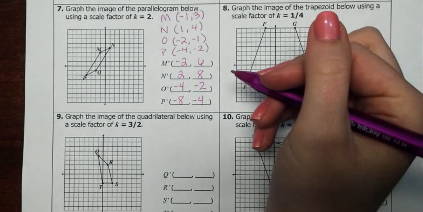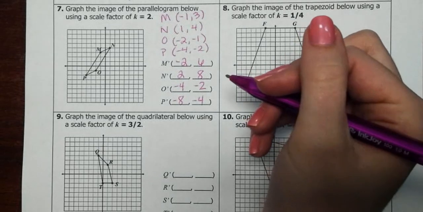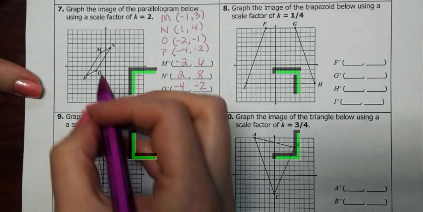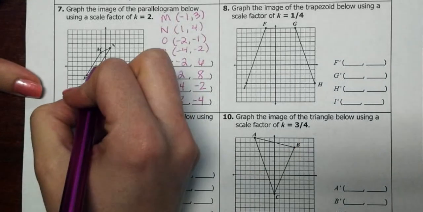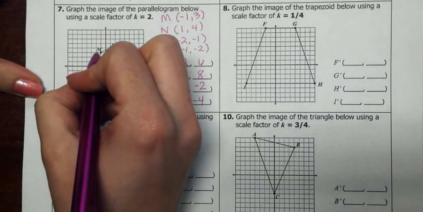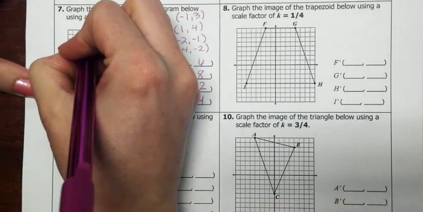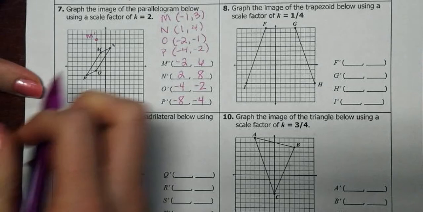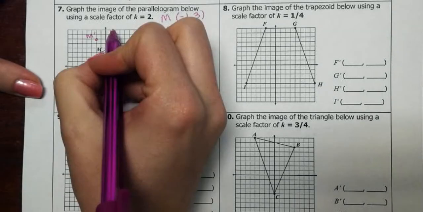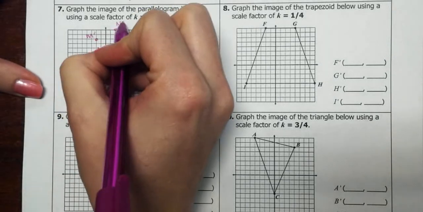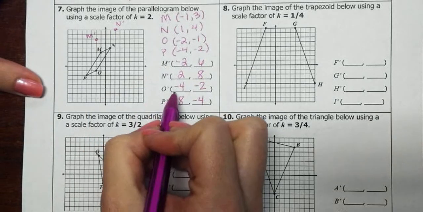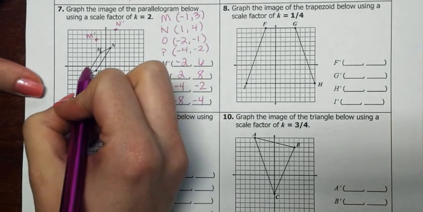Make sure I did all of that right. Okay, so let's go ahead and plot these. My new M, I'm going to go to the left 2, and I'm going to go up 6. Okay, that's my new M. For my new N, I'm going to the right 2 and up 8. My new O, I'm going to the left 4 and down 2.